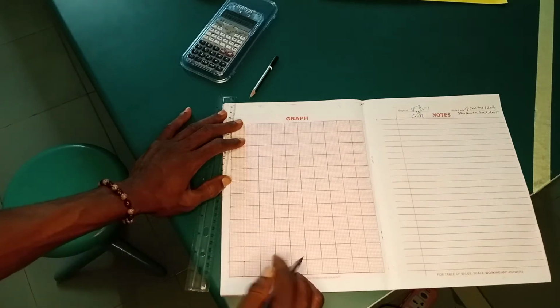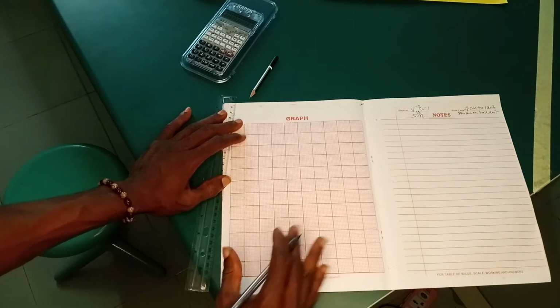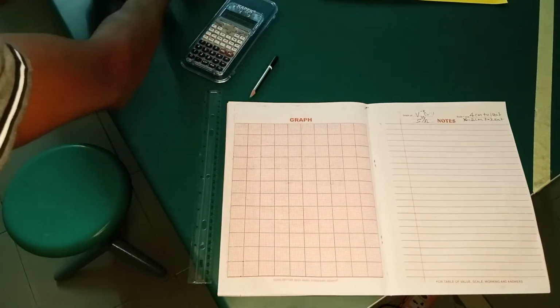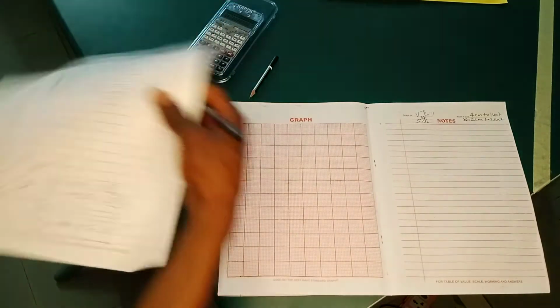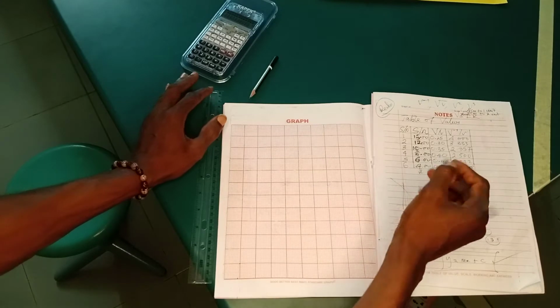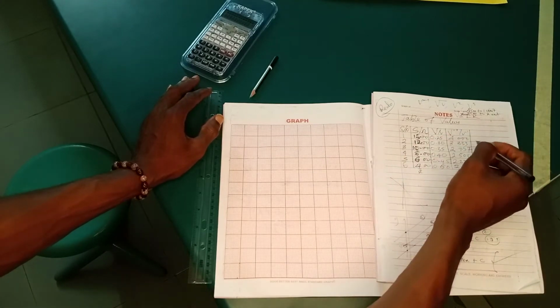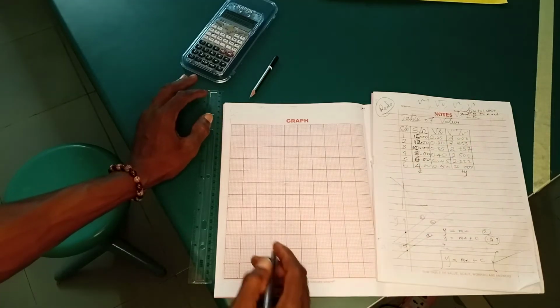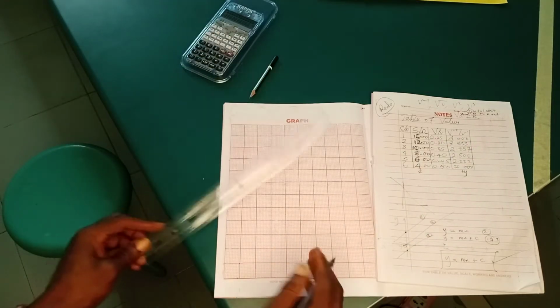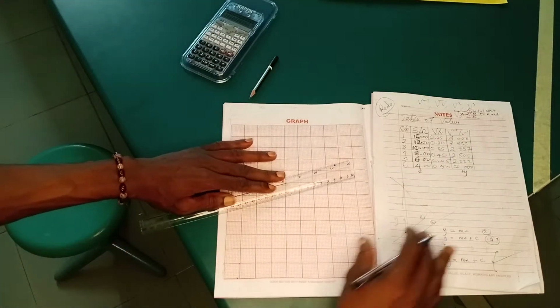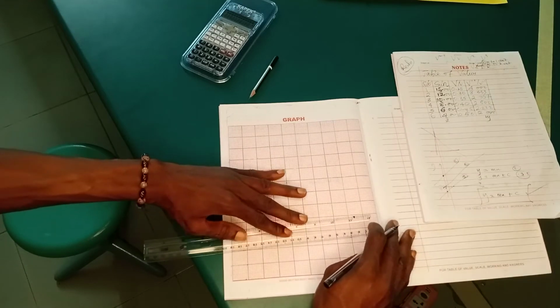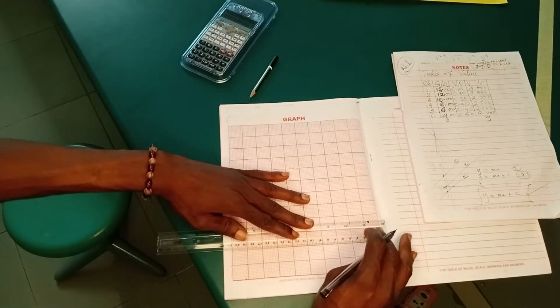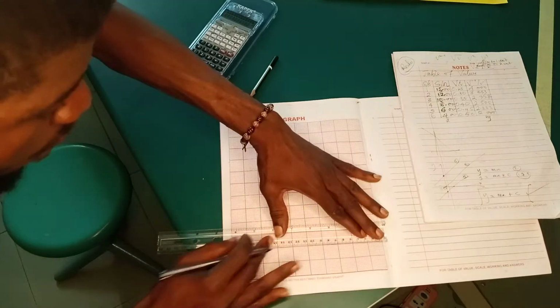So we are going to shift this graph because, as you can see, the maximum number here is 4. Now the minimum is what? 2. So we are going to shift this line up a bit. Good. And then draw our horizontal line.